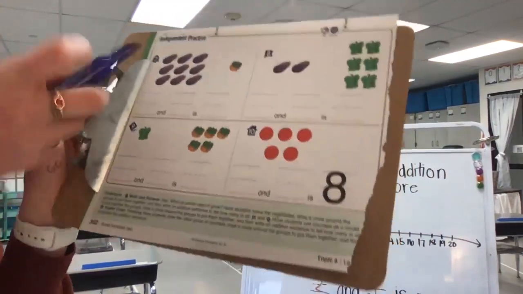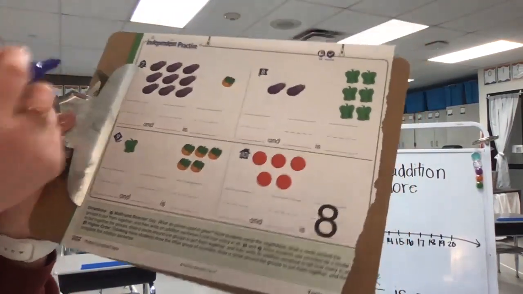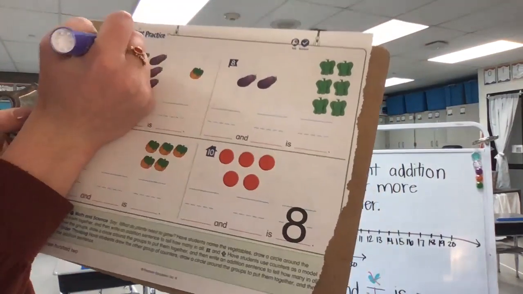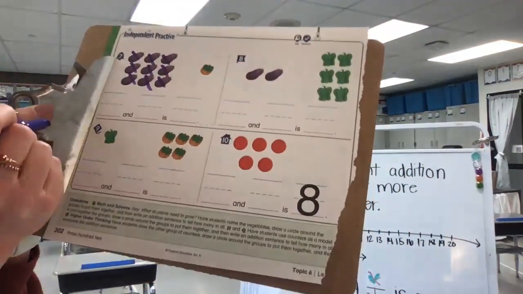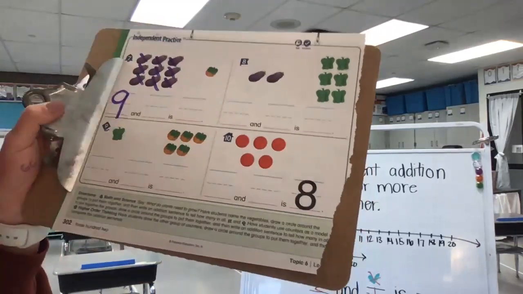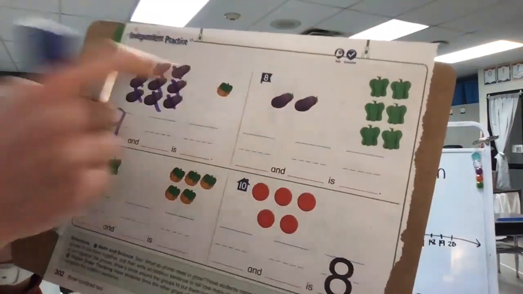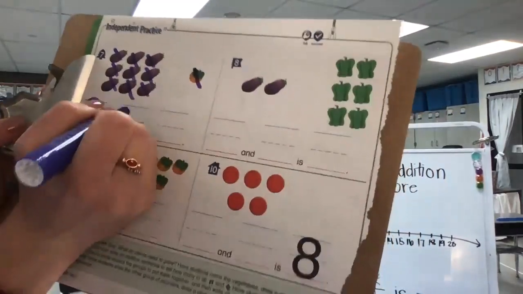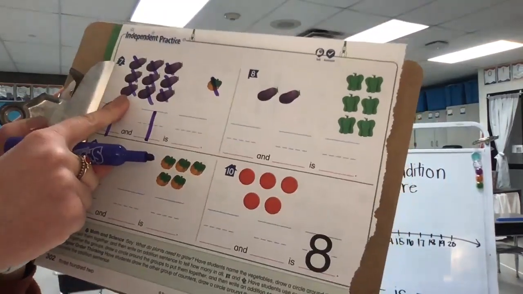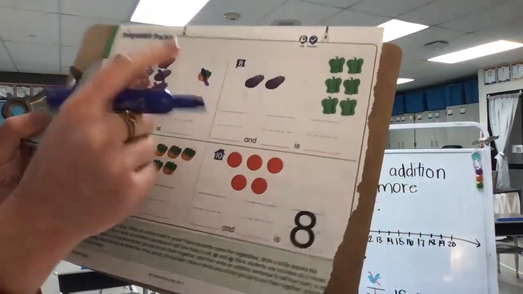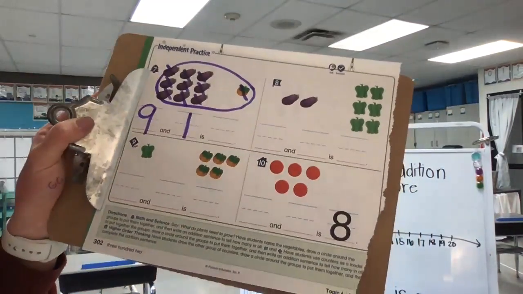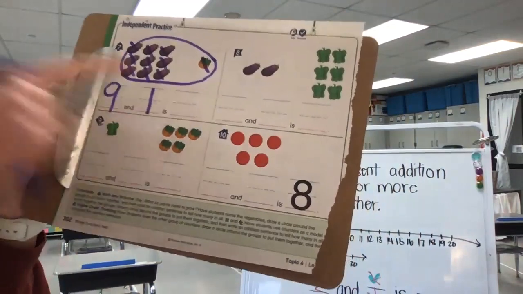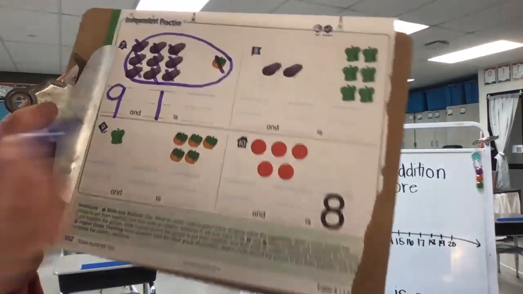So we're going to put our groups together and show our work. So let's count our eggplants in the first group. We have 1, 2, 3, 4, 5, 6, 7, 8, 9. So I'm going to write a 9 on the first line. And then look at this multicolored pepper. Let's count it. We have 1. So 9 eggplants and 1 pepper. We're going to draw a circle around both groups to show we want to add them together. And then we're going to count how many there are all together. So let's count and mark them out the other way.